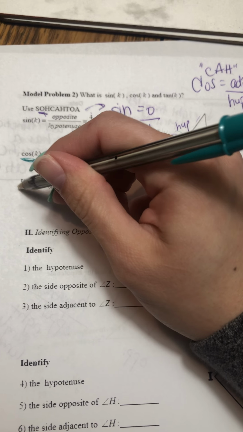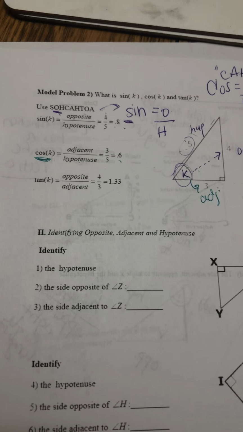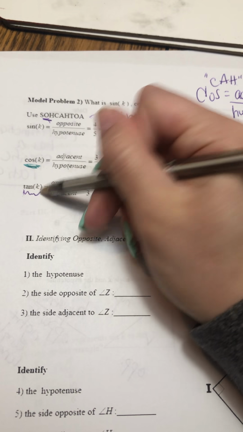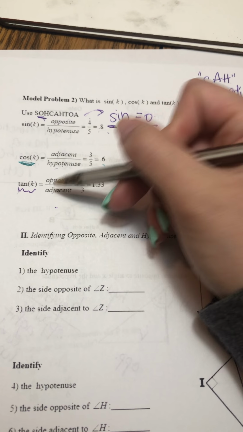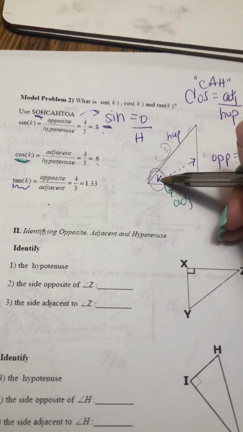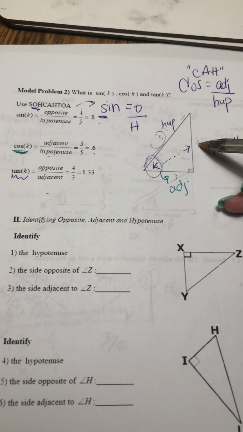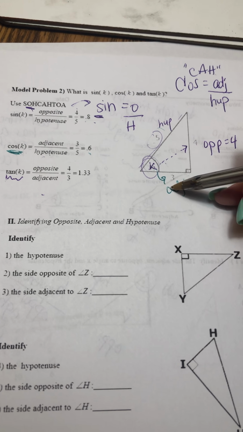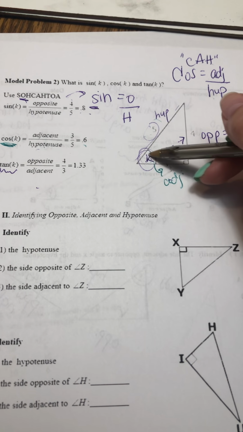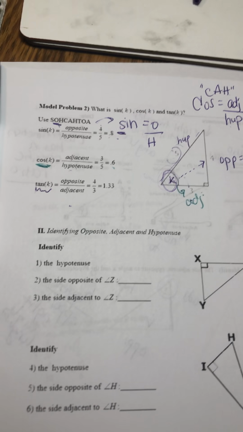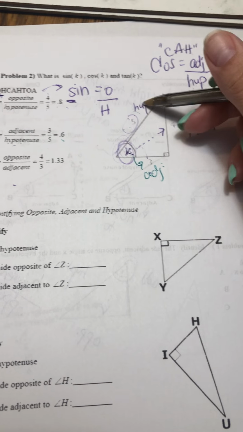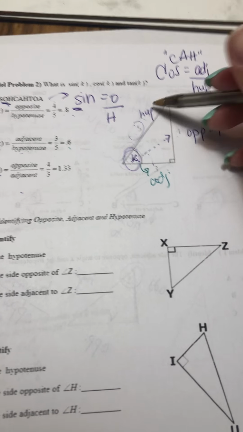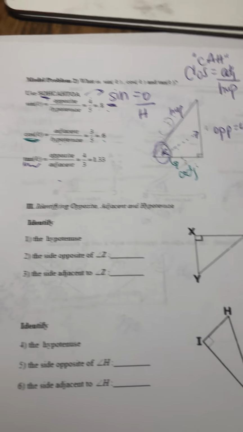Okay, and the last one, I don't have a different color, but we'll just use tan, which is opposite over adjacent always. So now, according to K, what is opposite? 4 still. And according to K, what's the adjacent? 3. We've already labeled these parts because K hasn't changed. So if K is not changing, you can just label the hypotenuse, adjacent, and opposite to make your ratios easier to do.